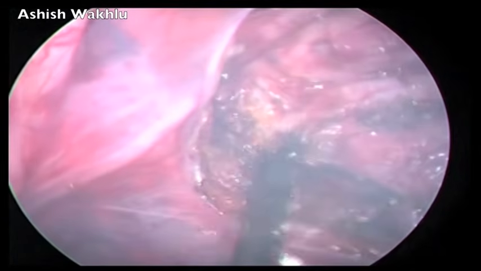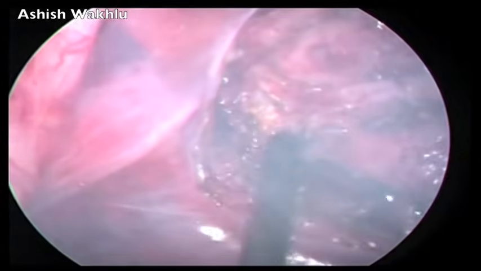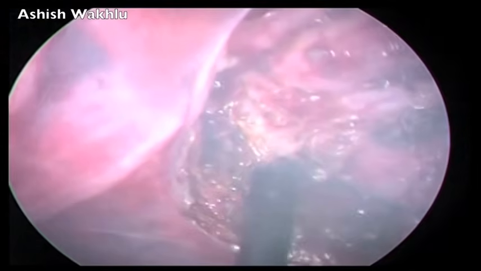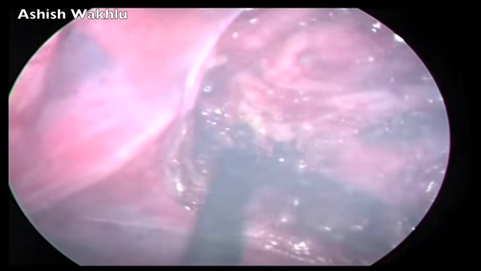Even though the fistula seems quite large from the outside, once you actually begin to divide it, quite a lot of tissue gets divided on all sides before you reach the rectal wall and open the lumen.